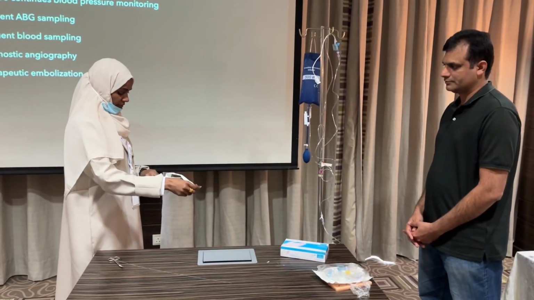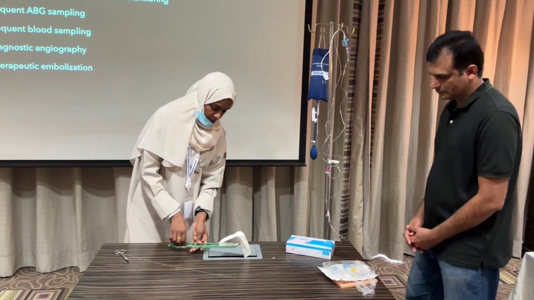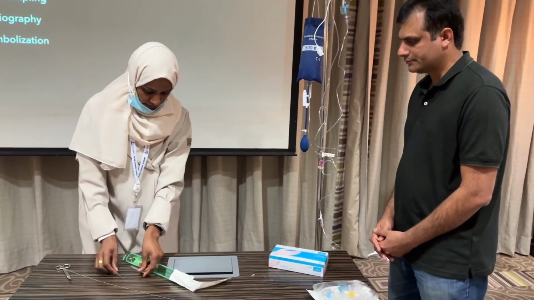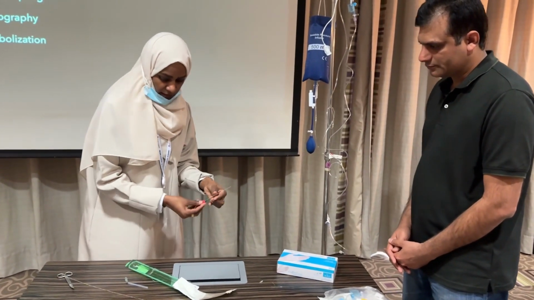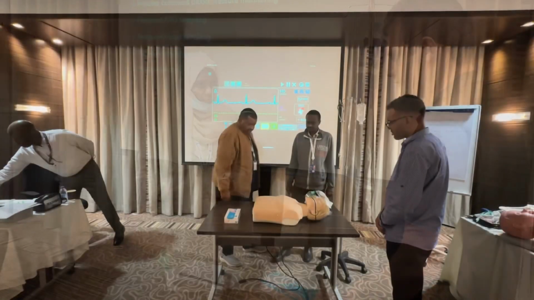Alright? Arterial line, it contains a needle. This is a needle. Okay. And there is a catheter for the arterial line, and this is the guide wire.